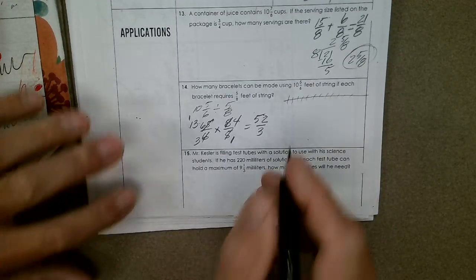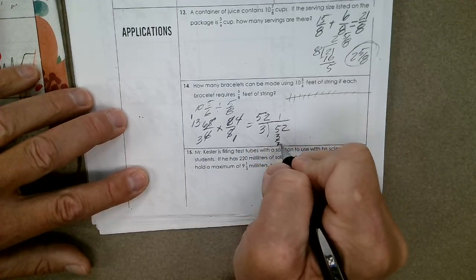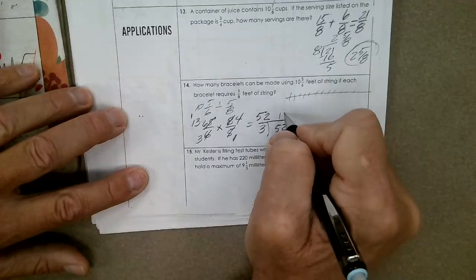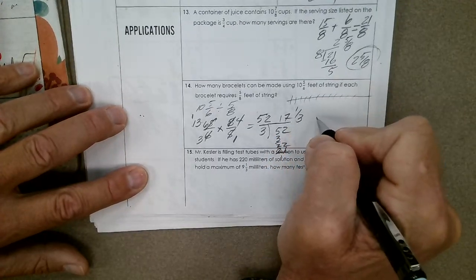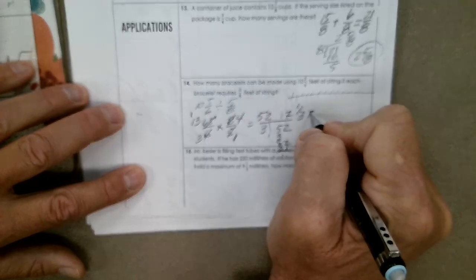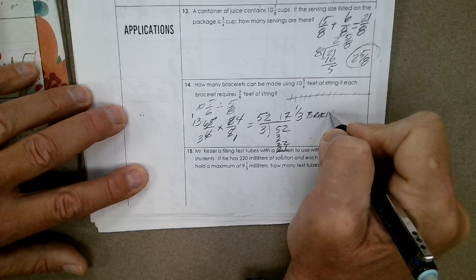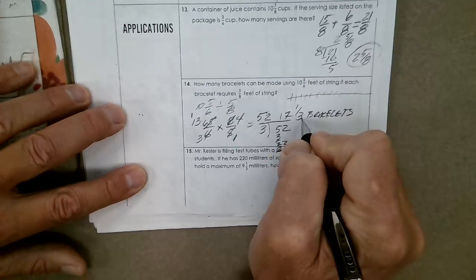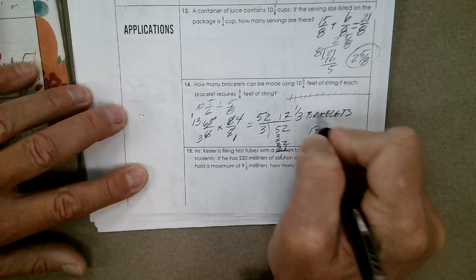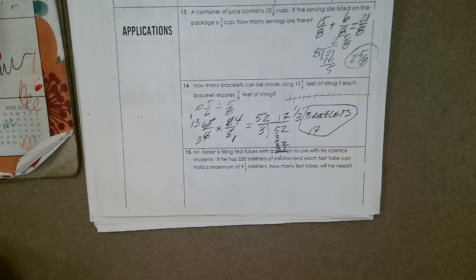Now, we're going to go ahead and divide these out. 3 sevens are 21. 17 and a third. How many bracelets? All right. Bracelets. Now, the problem is I can't have a third of a bracelet, so it's 17 bracelets. 17 bracelets, right? We have to go down to the preceding number. All right.